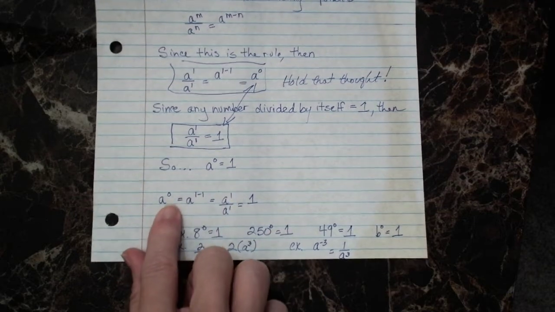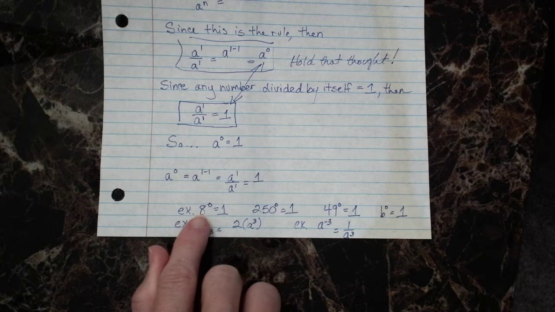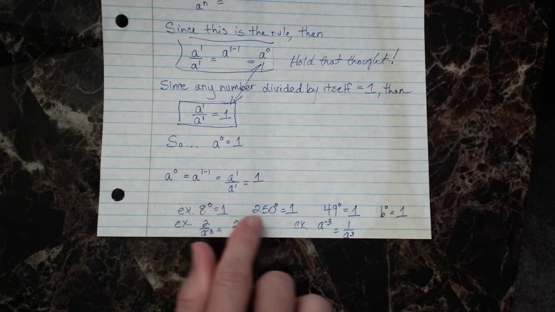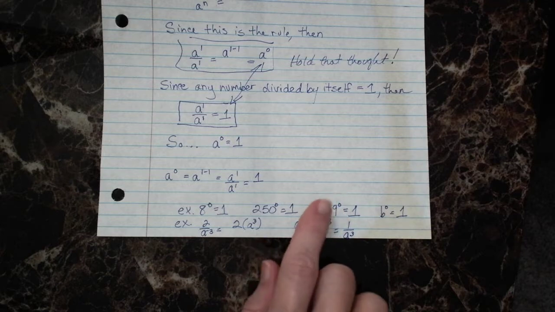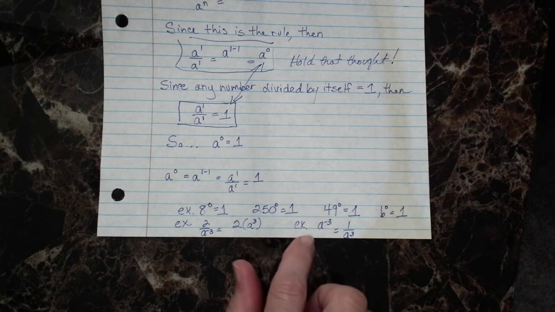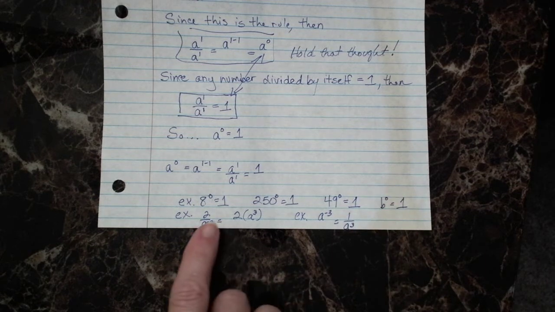Which just means, I rewrote it here, that any number raised to the 0 power is going to be equal to 1. Be careful, that's not degrees. b to the 0 power equals 1.